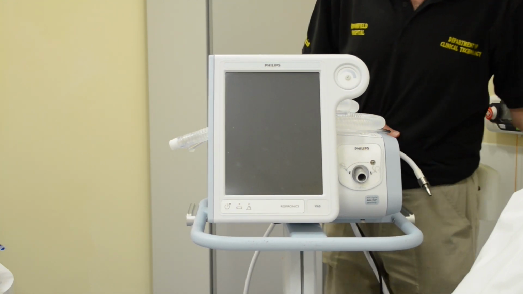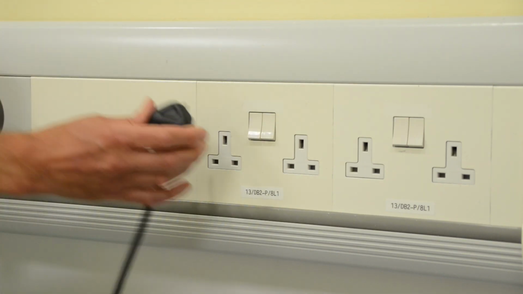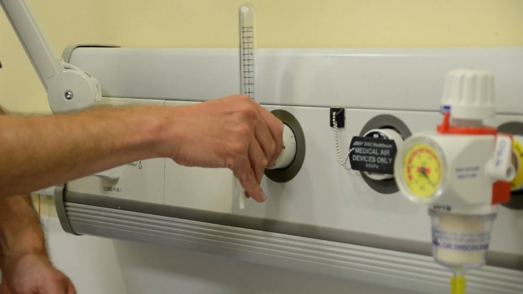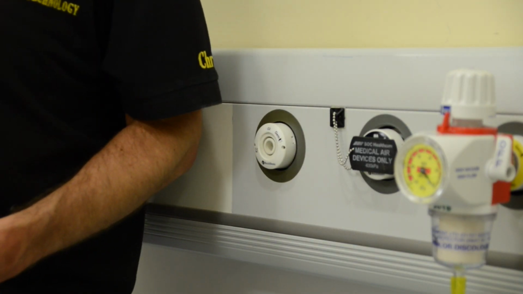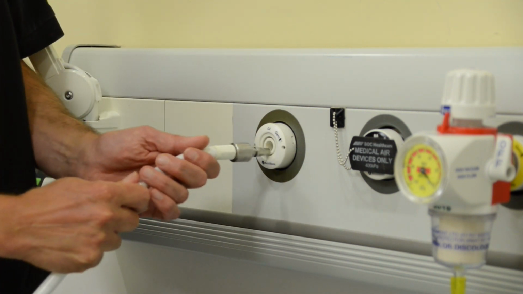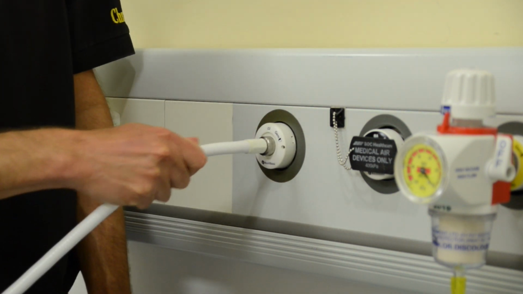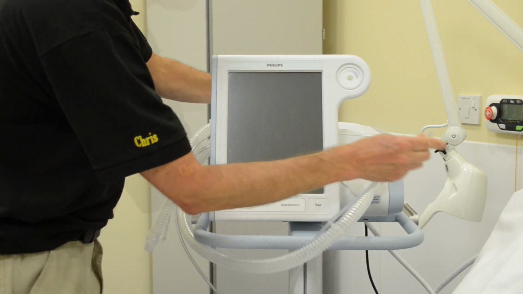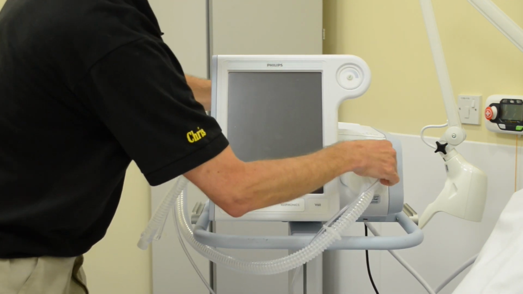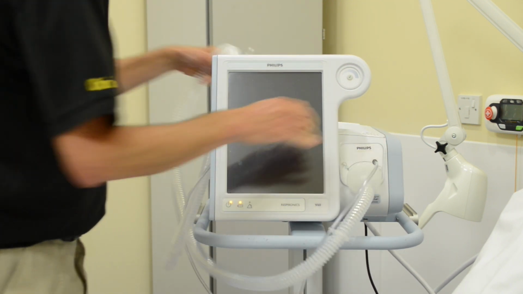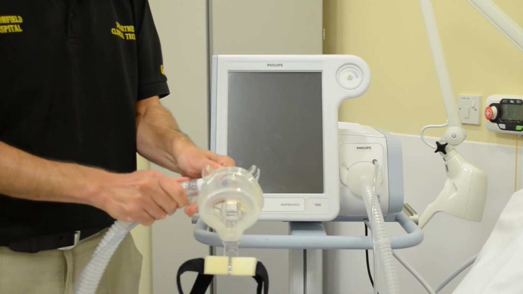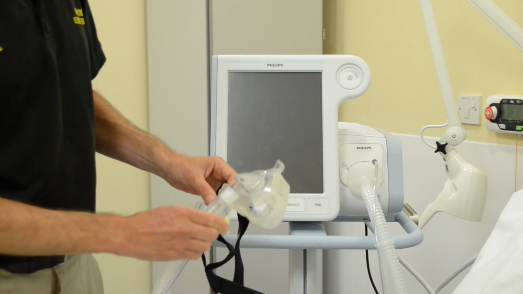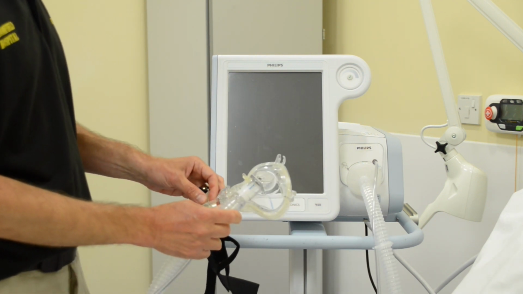To start BiPAP, first plug the machine into the electrical supply and switch on. Connect the oxygen supply via the Schrader valve, removing the flow meter if necessary. Then attach the circuit. The large bore tubing delivers the flow and the small bore tubing senses the pressures. Ensure the exhalation ports are free on the tubing and the mask at all times, as this prevents rebreathing of CO2.